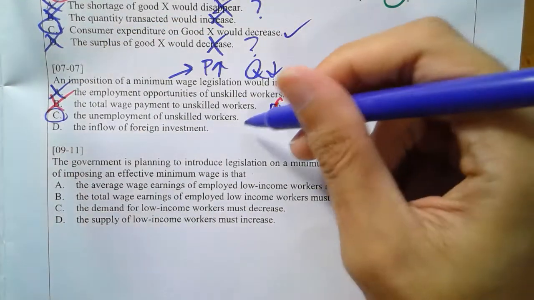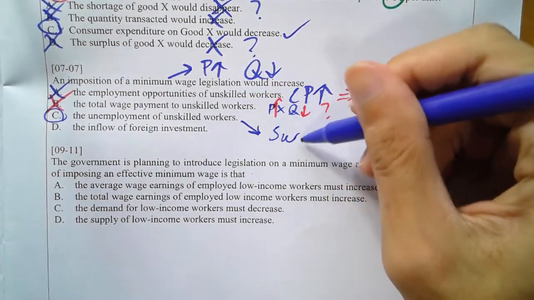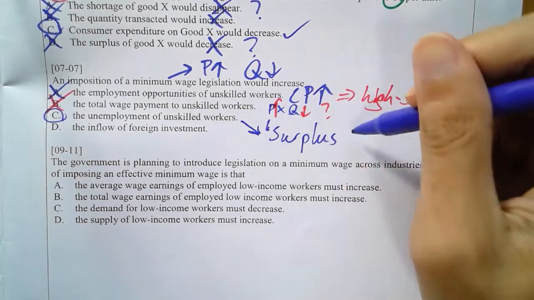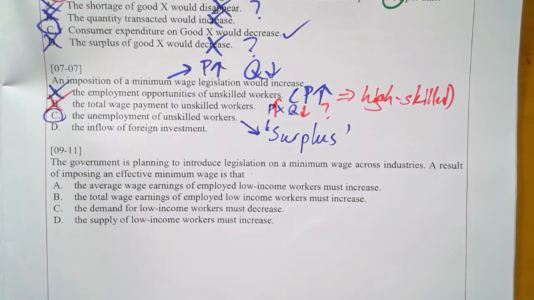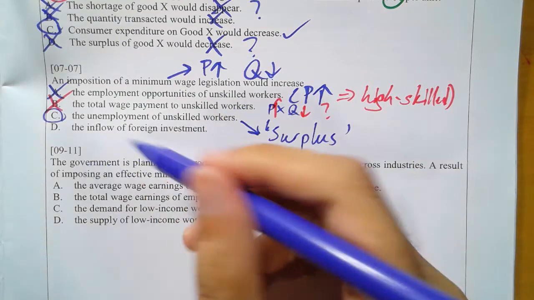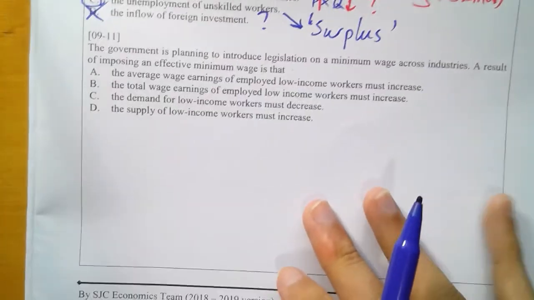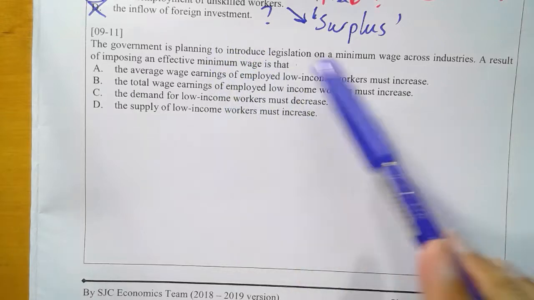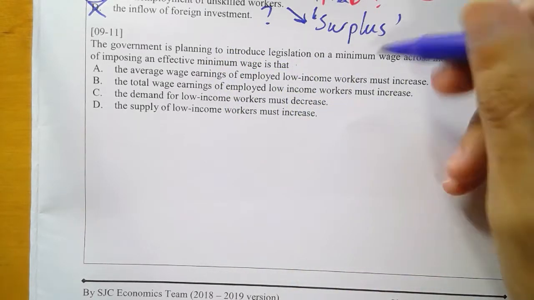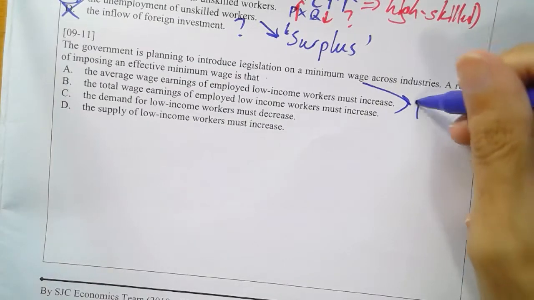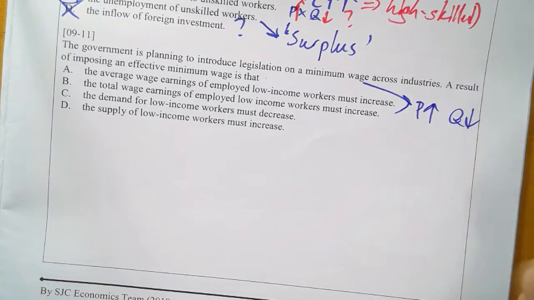Unemployment of unskilled workers, of course. 係咪啊？嗱 basically this guy 我哋頭先個 surplus 啊 unemployment, which is our surplus, right? If you remember from our chapter 8 and chapter 9, this will be a surplus. We have surplus right now. Next one. Planning to introduce on minimum wage. 嗱記住啊 minimum wage. P increases, Q decreases.